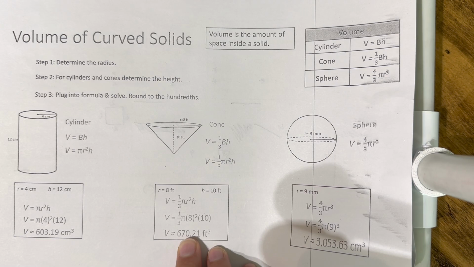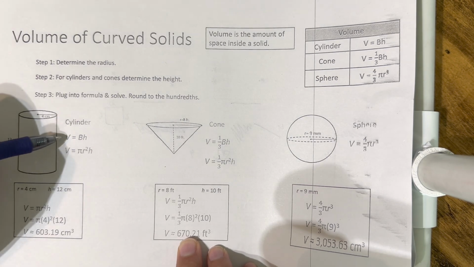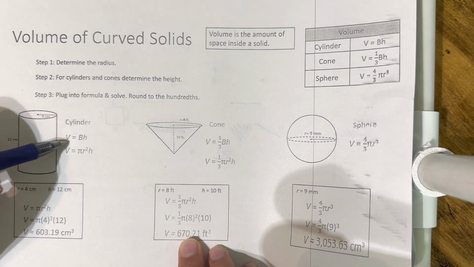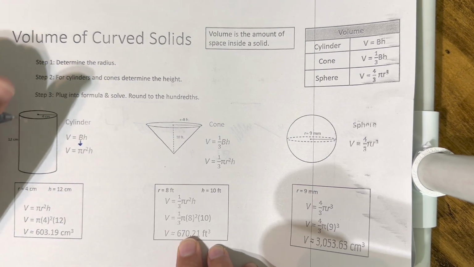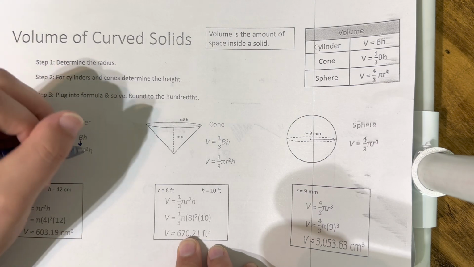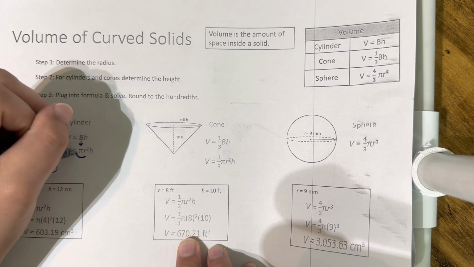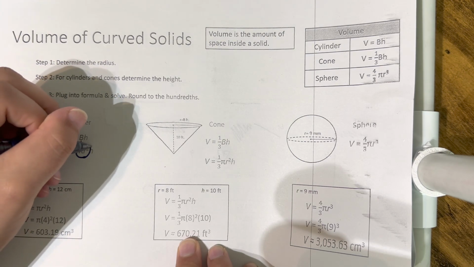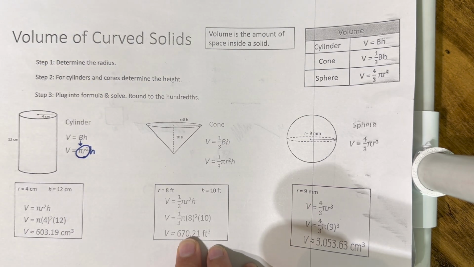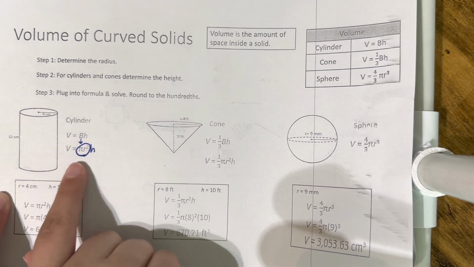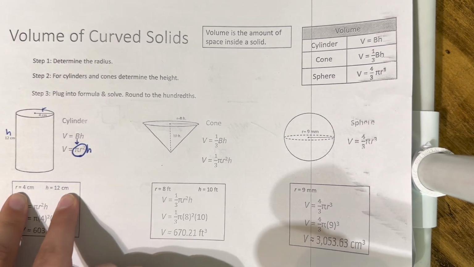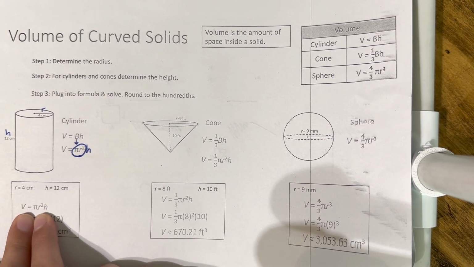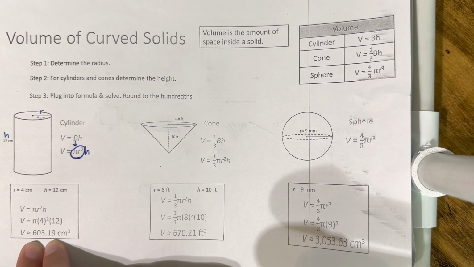So for a cylinder, the volume formula, which you can find on your STAAR chart, is V equals big BH. Big B means area of the base. Well, my base is a circle, so I can plug in the formula for the area of a circle for big B, and then I multiply that by the height. So in this case, my R is 4 and my height is 12. And then I plug that information into the volume formula, and then plug that into my calculator.